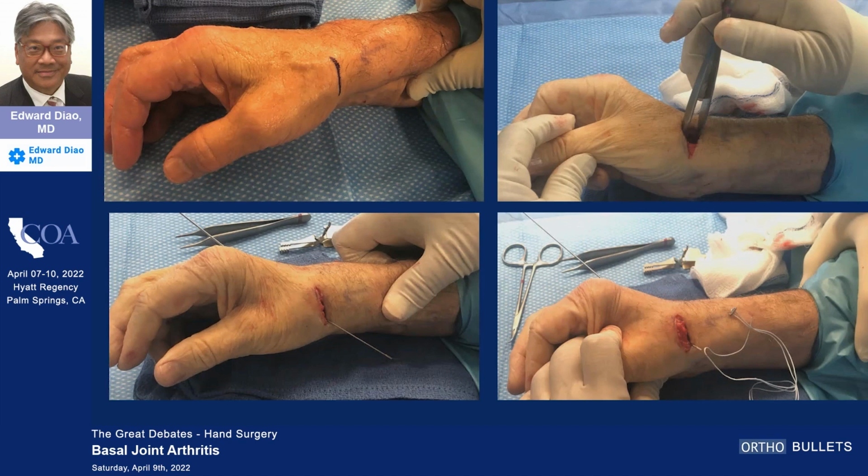Frame number 3 shows that K-wire with the nitinol loop that I'm using to advance the suture system. And the lower right shows that suture system being positioned and being ready to be advanced.